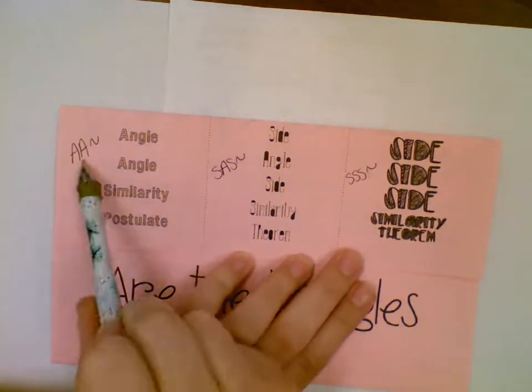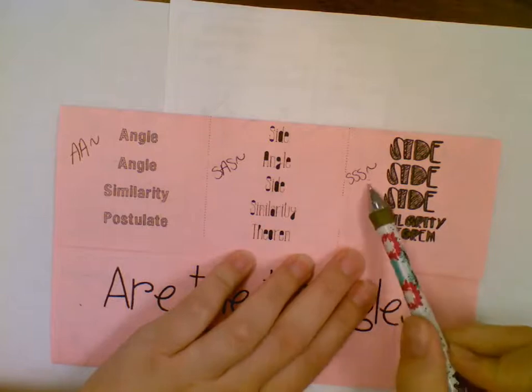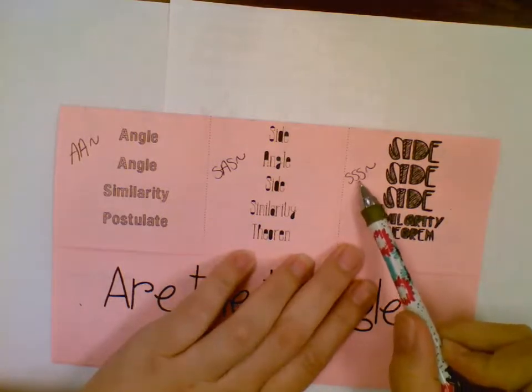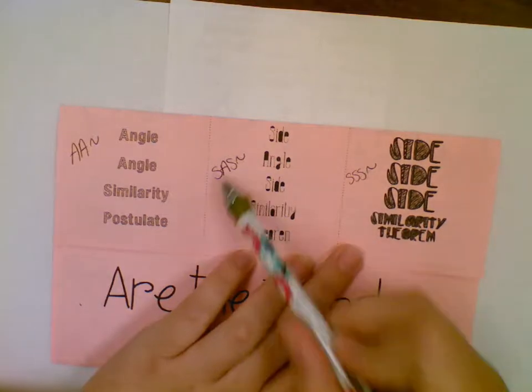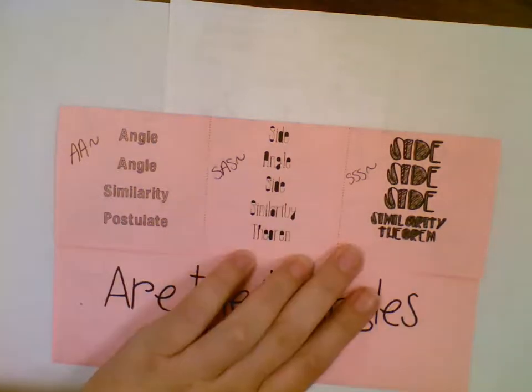So when you write those out, you can't just write SSS because that would imply congruency from what we learned in chapter 3. You have to put the similarity symbol after all of them, so I would know that you're talking about being similar and not being congruent.